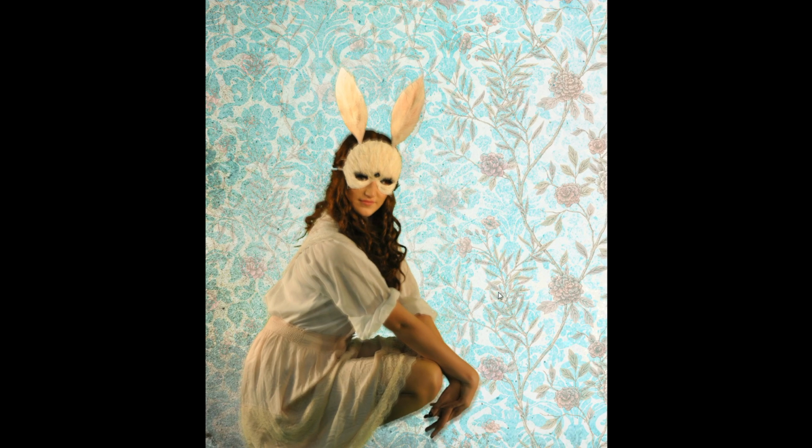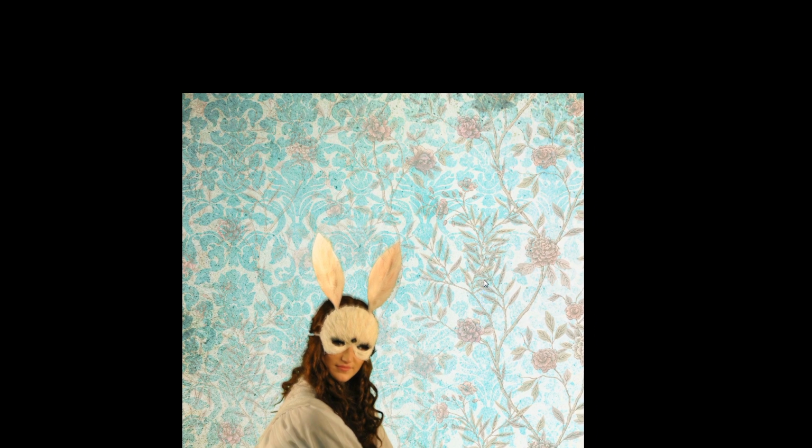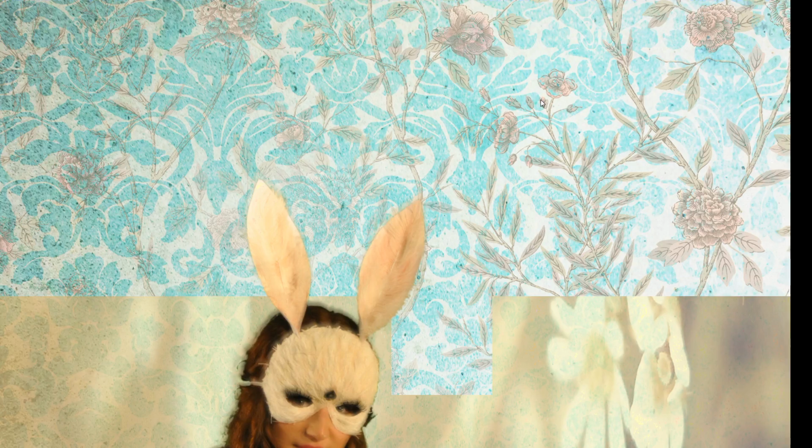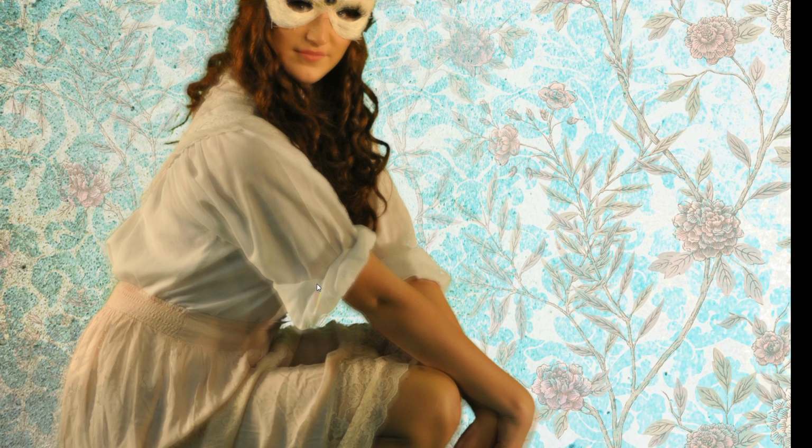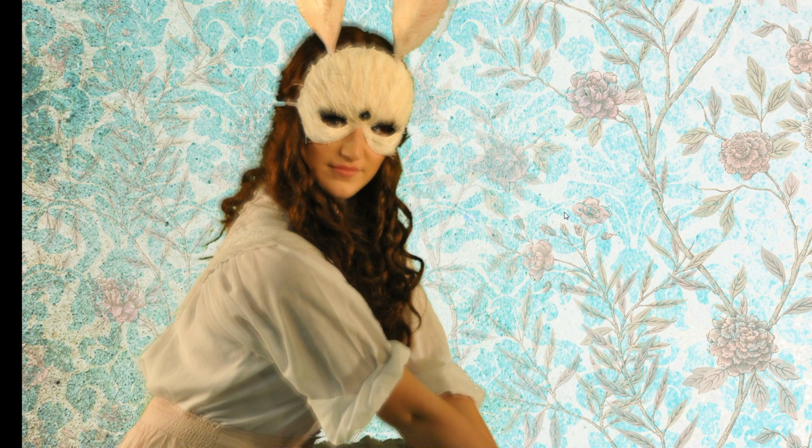Let's get rid of our tools. Zoom in. I think when this actually prints, like if I was to print it at say A3 size, I think it would be pretty cool.